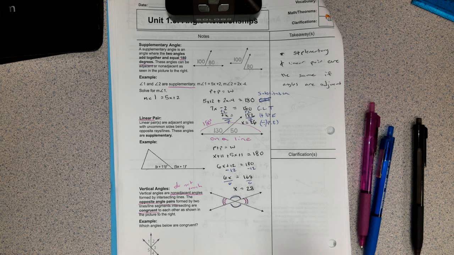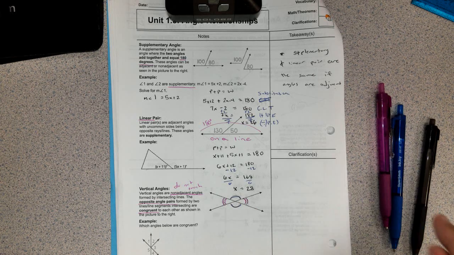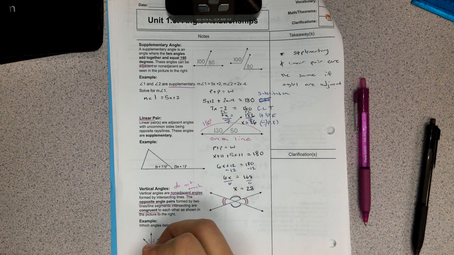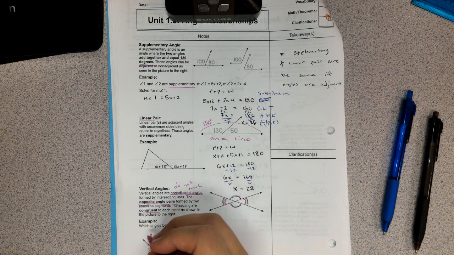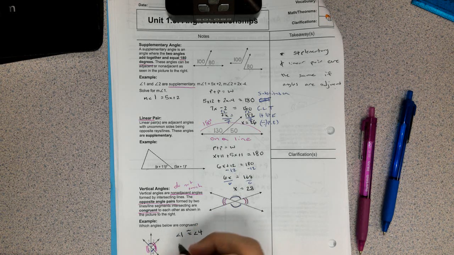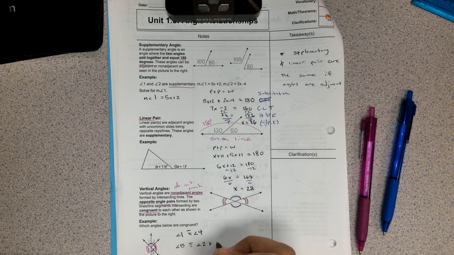So where it says which angles are congruent below, we have to look at our intersecting lines that cross. So we see that 1 and 4 would be congruent. And then we can see that 2 plus 3 is congruent to 5. So in this case, we would have angle 1 is congruent to angle 4, and we would have angle 5 is congruent to angle 2 plus angle 3. Okay.